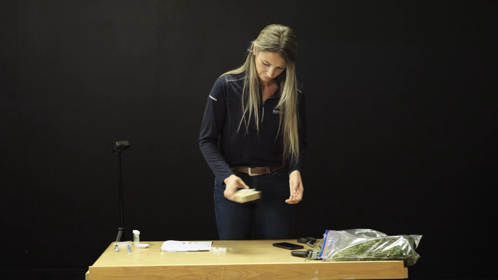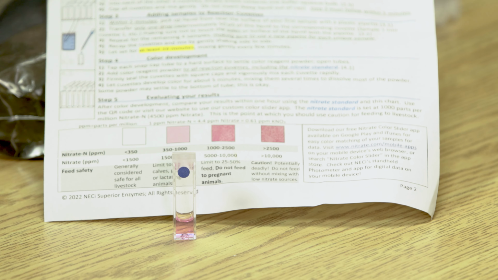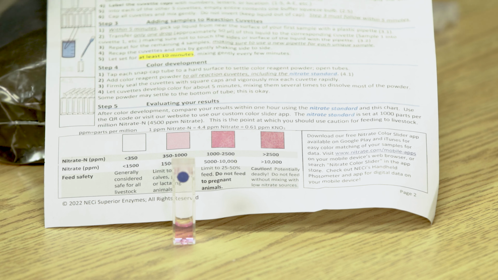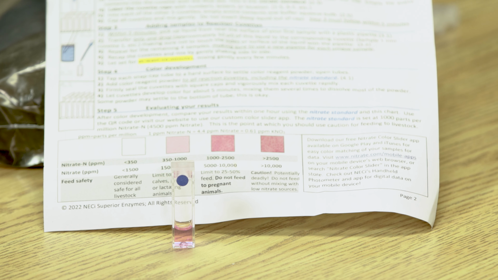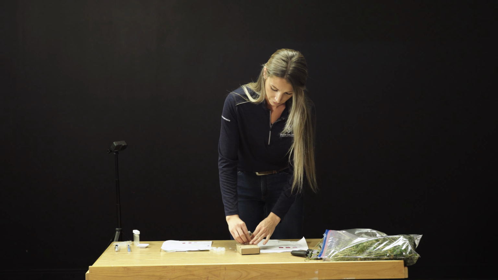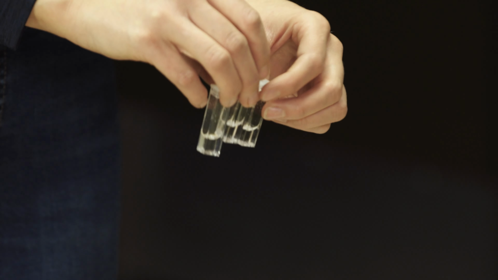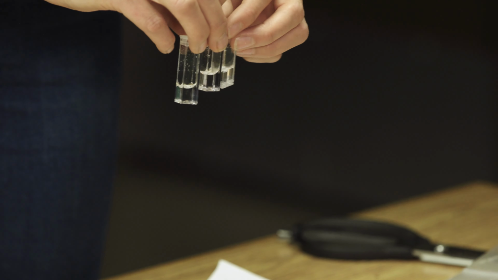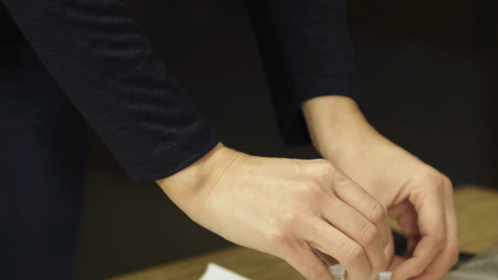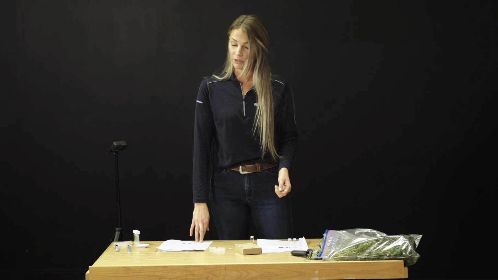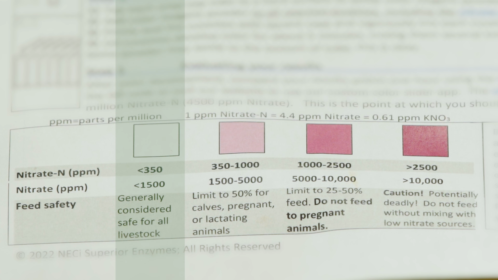After your 5 minutes have been completed, you can compare your tubes to the chart provided. As you can see, the 1,000 part per million nitrate standard shows a light pink, showing that the color reagents are working correctly in the kit. Looking at our other samples, we can see that they are a clear color with no pink present, indicating that they have a quite low nitrate toxicity level and are safe to feed. According to the chart, under 350 parts per million, which these would fall in this category, is generally considered safe for livestock and can proceed to feed.